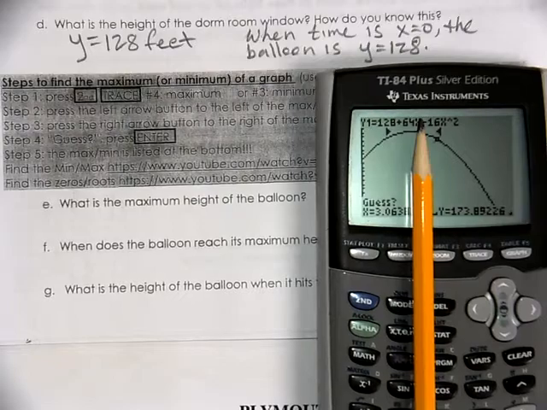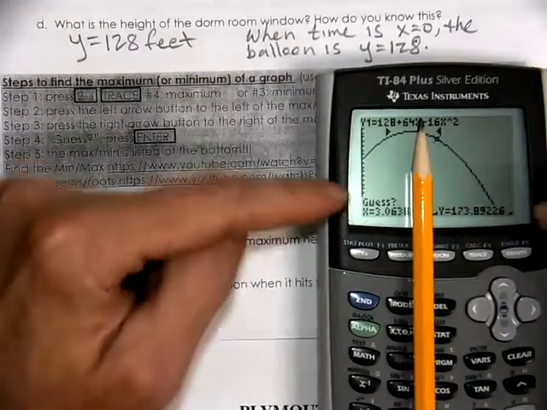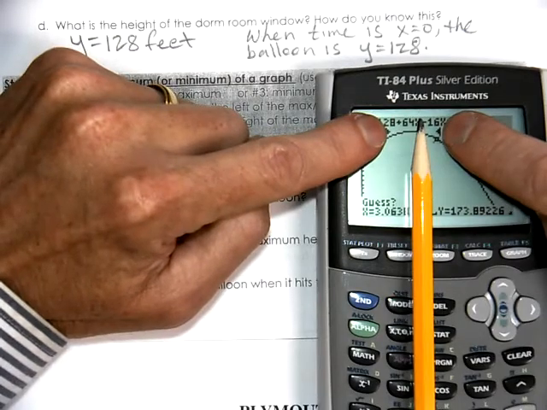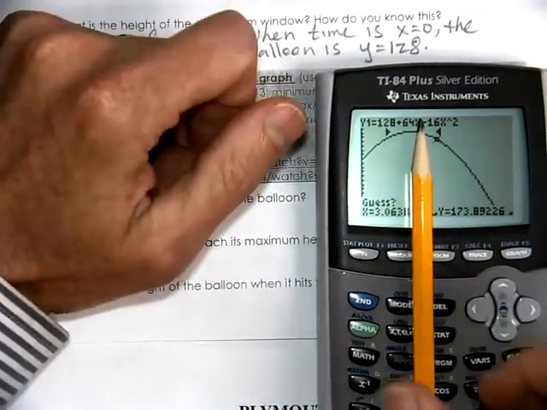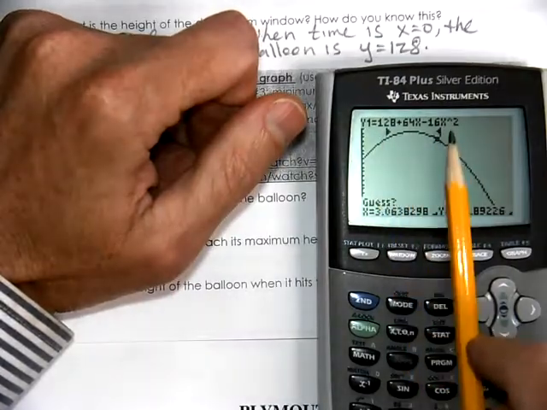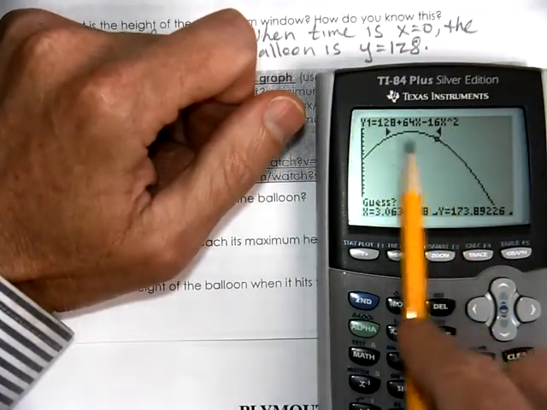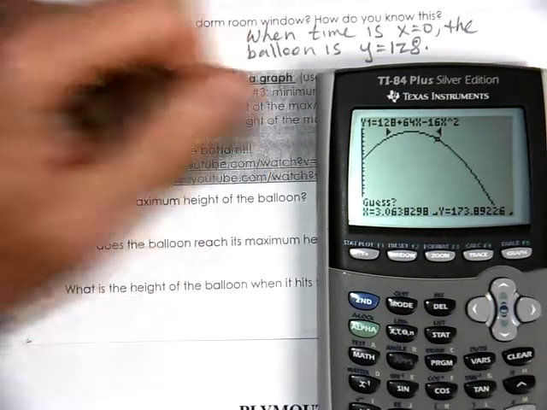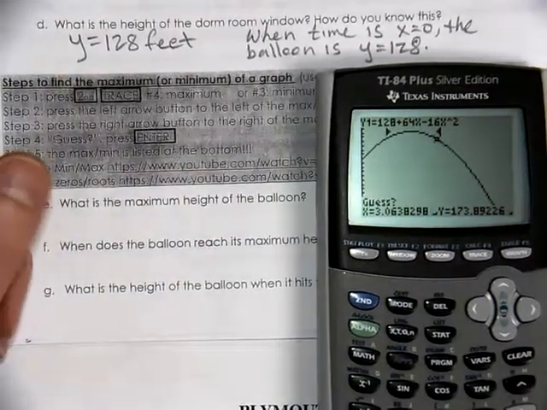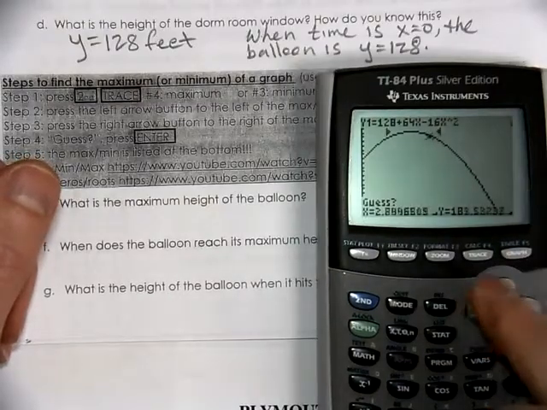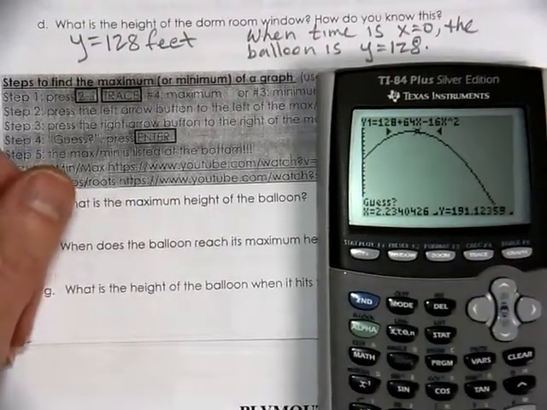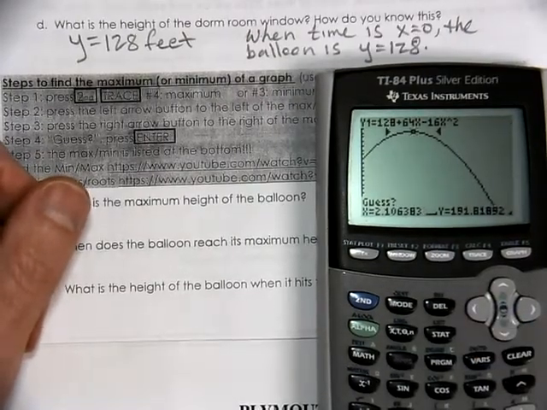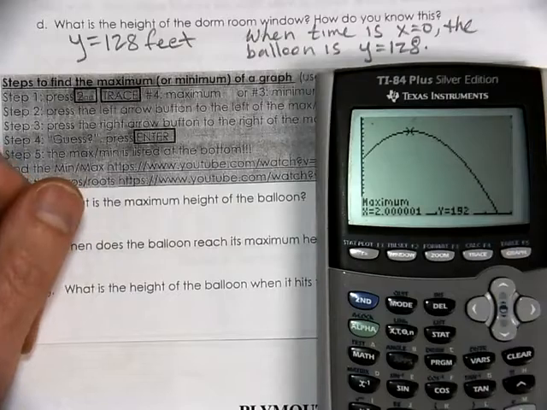If there is more than one answer inside of the arrows, then it's a big deal. But here we have narrowed our window down, and there is only one maximum height inside of those arrow markers. So you could just hit enter right now. Or you can arrow over with your cursor to get closer to the real answer. You can get as close as you want to it and hit enter.